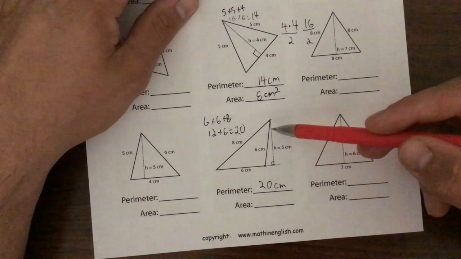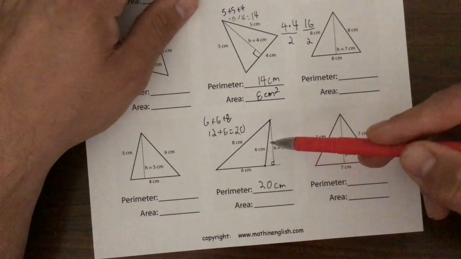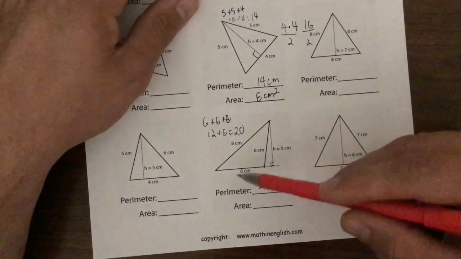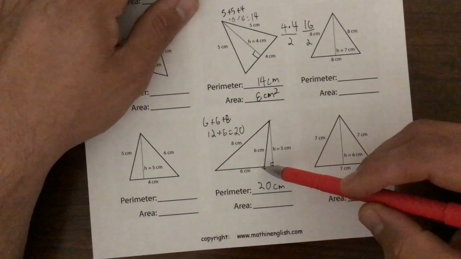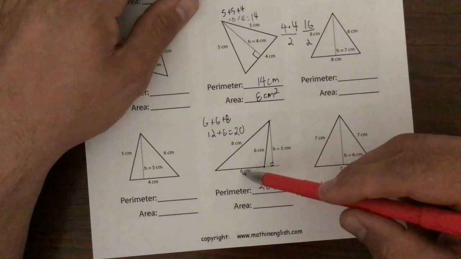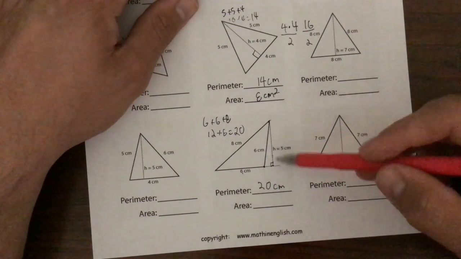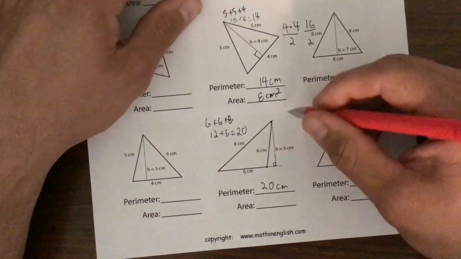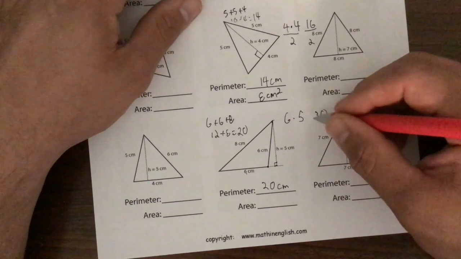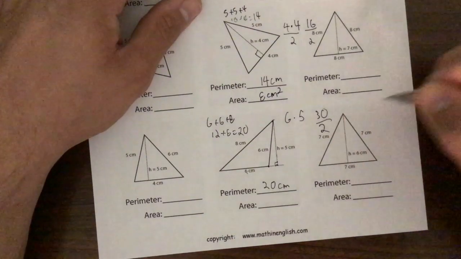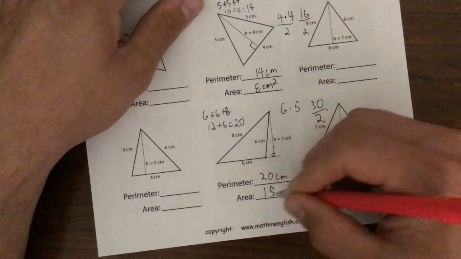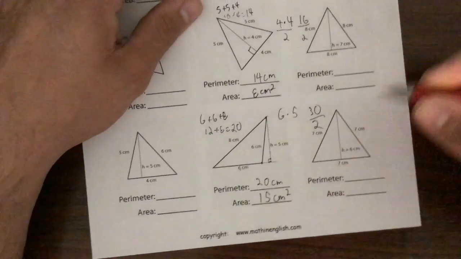Alright, add up these sides. Don't worry about this height. This dotted line is not a side, it is the height. Now we do worry about it with area. My base here is 6, okay? Alright, you don't have to include this little part. That's not part of the triangle. The base is just 6, okay? The height is this dotted line here, which is 5. So 6 times 5, that equals 30, okay? And then we need to divide it by 2. Once I put this in my calculator, I find out that it is 15 centimeters squared.